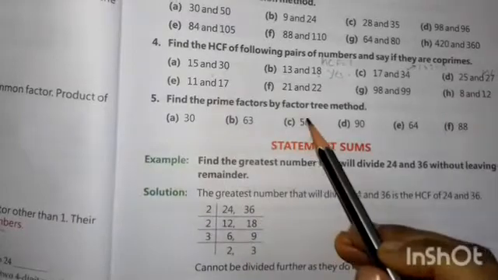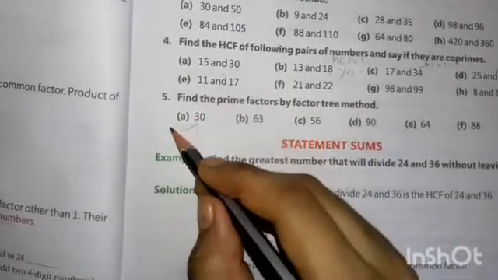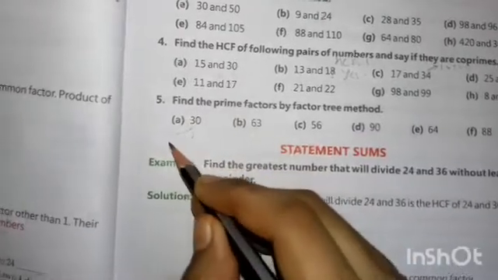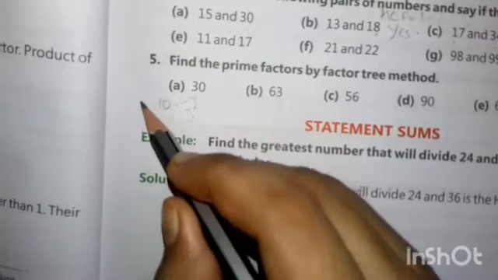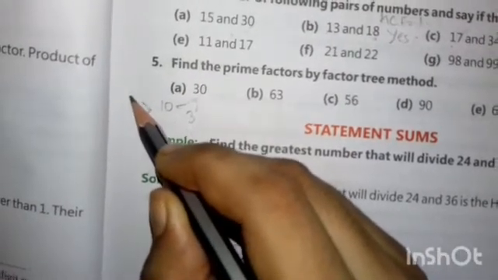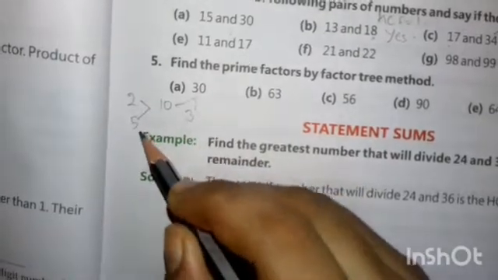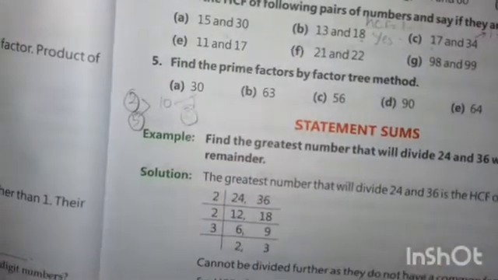Here, find the factors by the factor tree method. Suppose 30 divides into 10 into 3. Then after, 3 is already a prime number. Now divide 10 into two parts, suppose 2 into 5. So 3 into 5 into 2. These are the prime factors of 30.